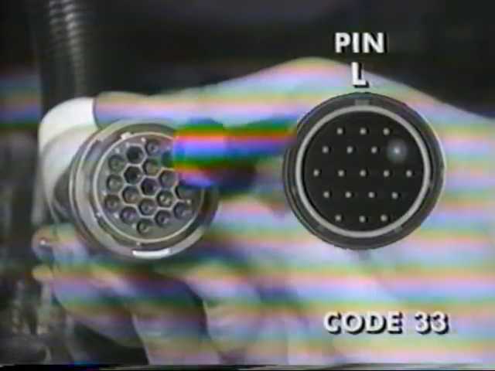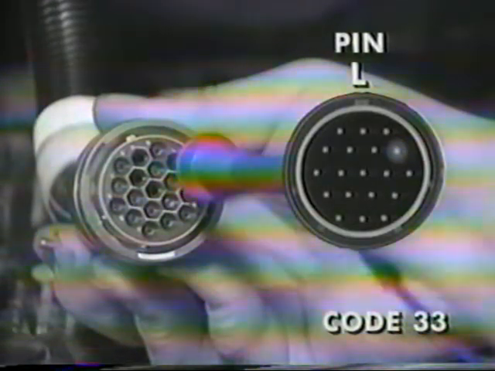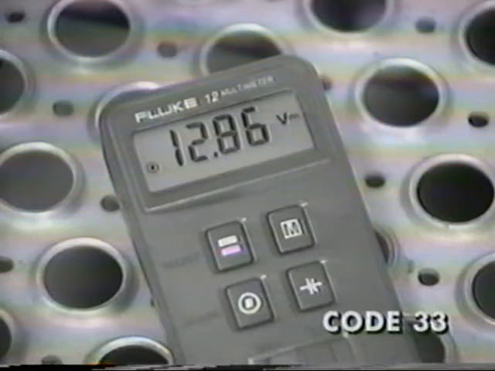Our reading was okay, so next we disconnect the vehicle interface harness connector from the shift bar cover. Check battery power to the CEEMAT by clipping the black voltmeter probe to battery ground and probing the cavity for pin L. The reading should be within 0.6 volts of the battery reading. This is where it usually goes bad. If you have 0 volts, check your circuit breaker. That's usually where you'll find the problem.